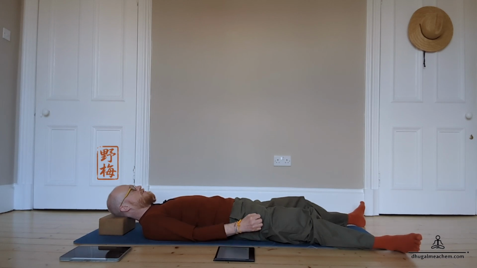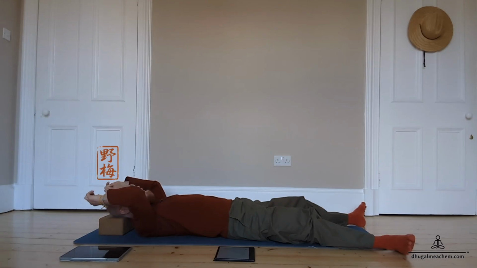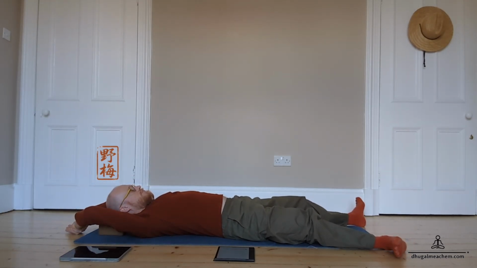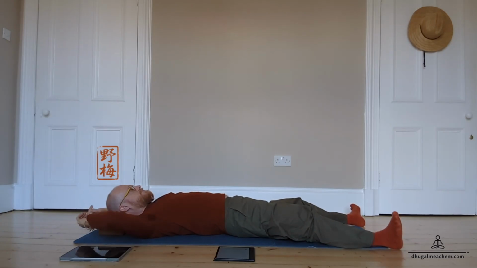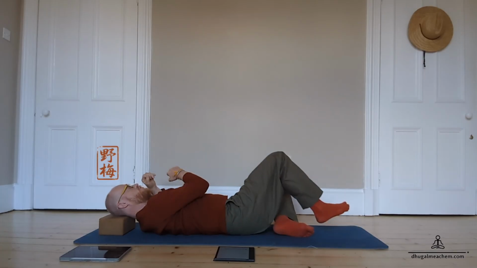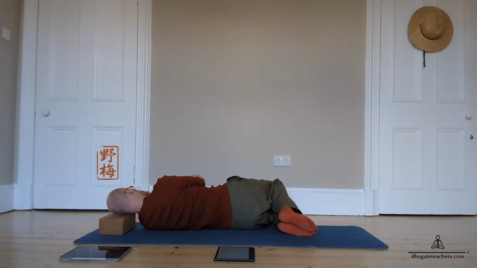Now, slowly begin to move and stretch. Roll on to your left side for a moment.